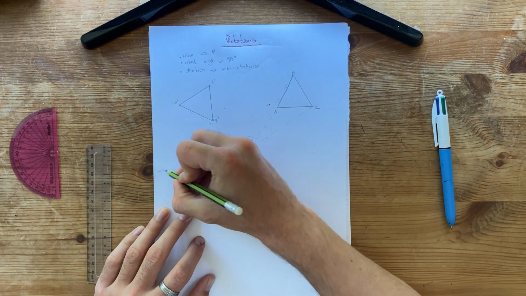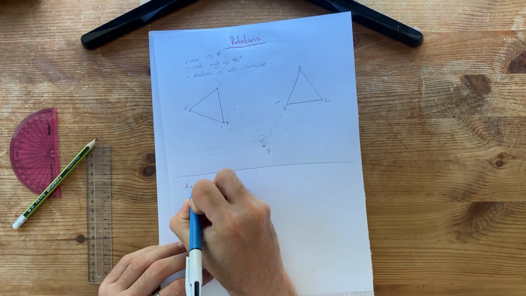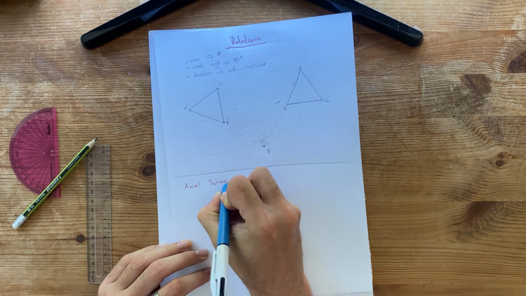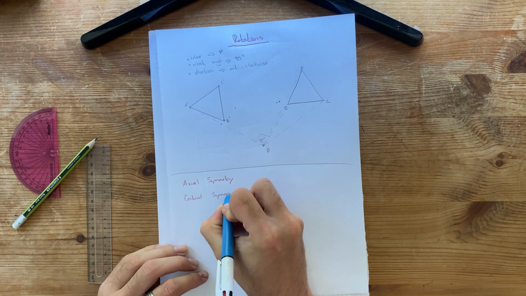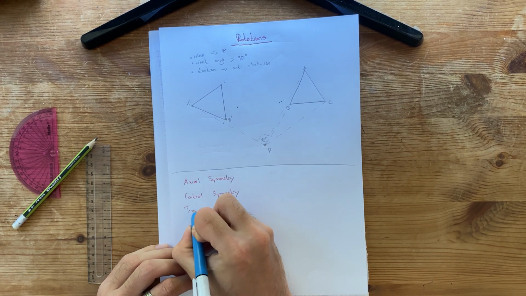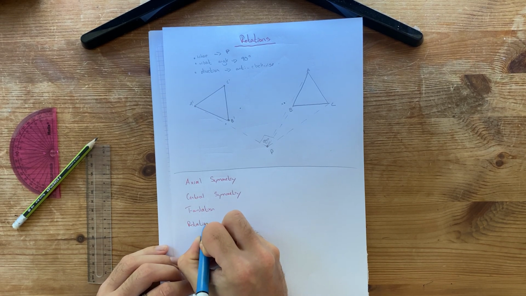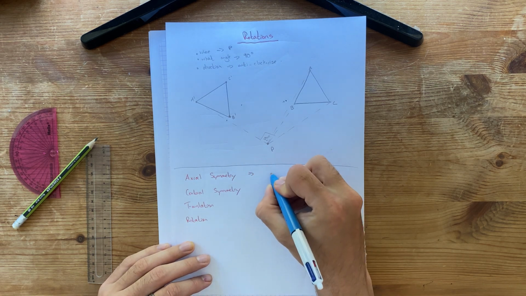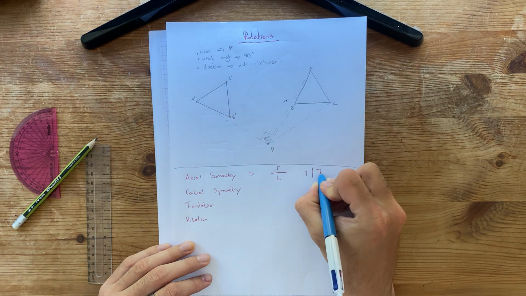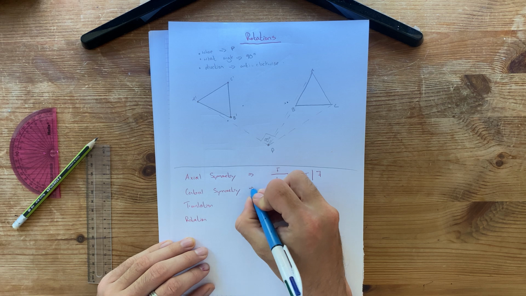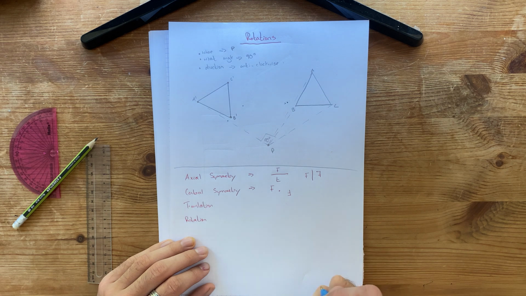So now let's just do a big recap on all the different ones that we've had so far. So we've had axial symmetry, central symmetry, translation, rotation. So axial symmetry, we remember, is a line like this or a line like this, and the F becomes upside down or the F becomes flipped. So it's just flipping it. Central symmetry, we have a point that it has to go through and it gets flipped upside down and sideways.